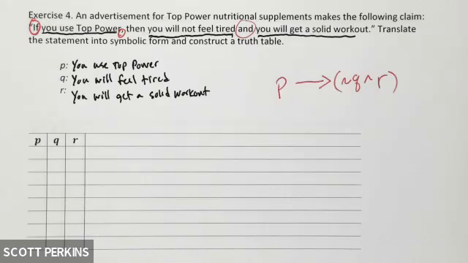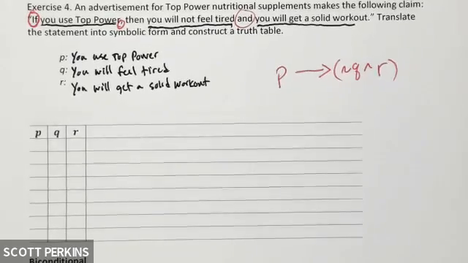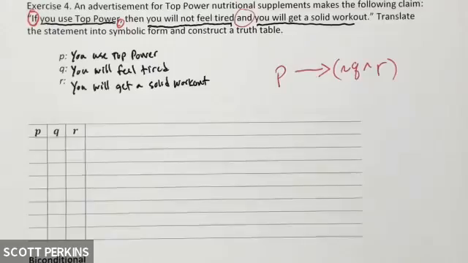All right, so one last time, if you wouldn't mind, go ahead and get started with your truth table for that. This will be probably the last conditional we'll do in this section. We're going to talk about the biconditional right after this.